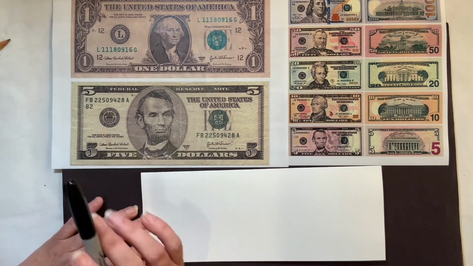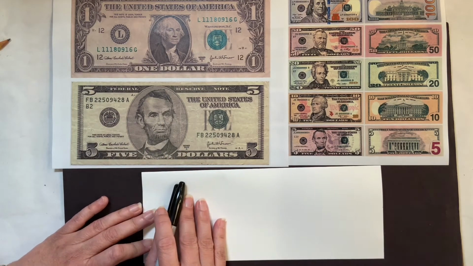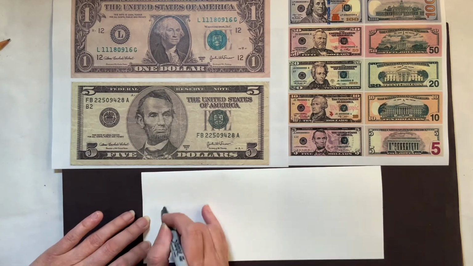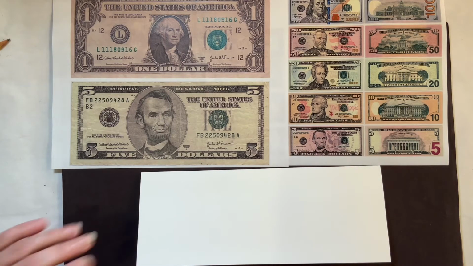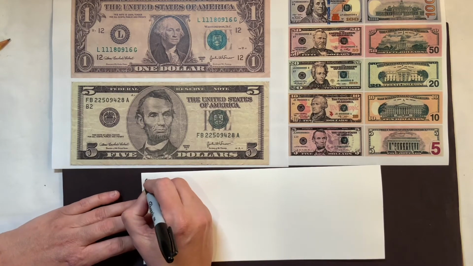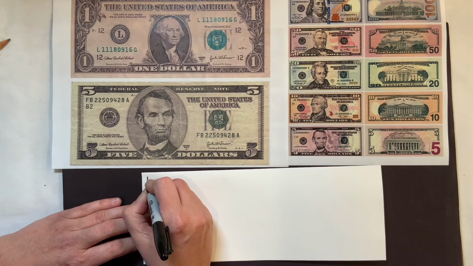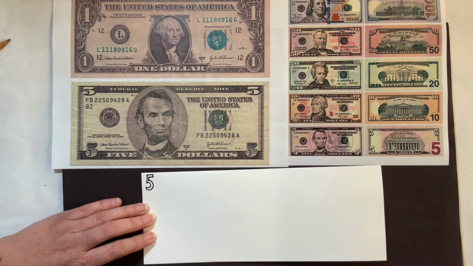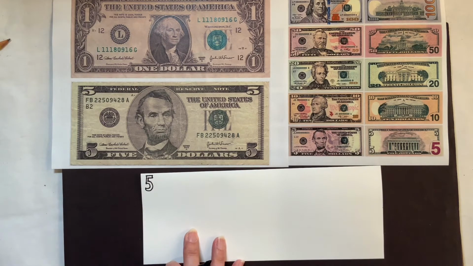I'm going to go ahead and do a 5 because I like to work with Lincoln. And I'm going to do what's called a block letter, or block number, since this is a number. I'm going to go around a straight line and a curve, and then come around a straight line, a curve, and back with a straight line on the top. Notice how I did my little 5. See how you can kind of see inside it.